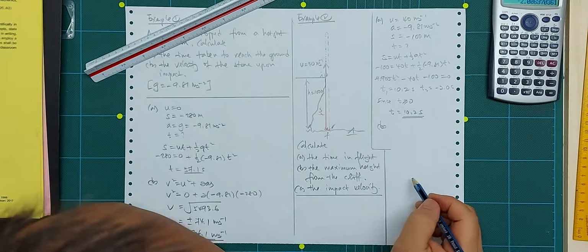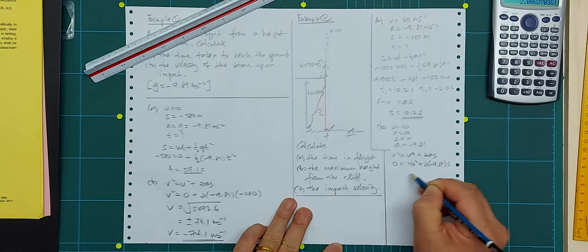The maximum height from the cliff. Okay, from here, go up to here. By the time it reaches here, the V is 0. See? So we are only looking at this part of the motion here. From here, go to here. So we have initial velocity 40. V is 0. And the maximum height, of course, is our displacement, unknown. And then what else are you given? Your A is negative 9.81. So the equation is this one. V square equal to U square plus 2AS. 0 equals 40 square plus 2 times negative 9.81 S.